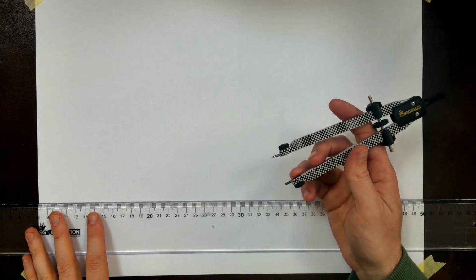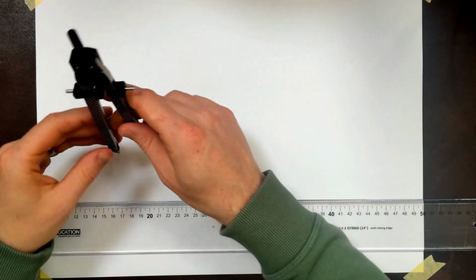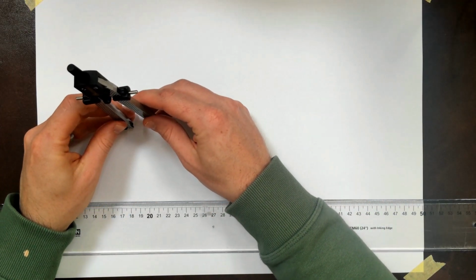So I'm going to start by drawing that radius 18 arc in the center there.